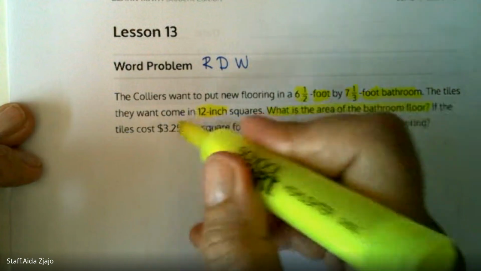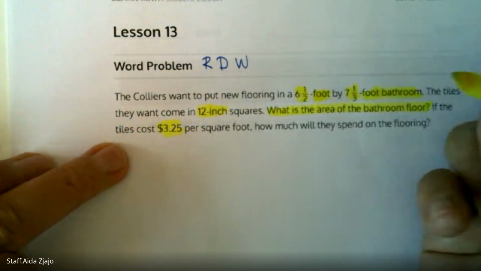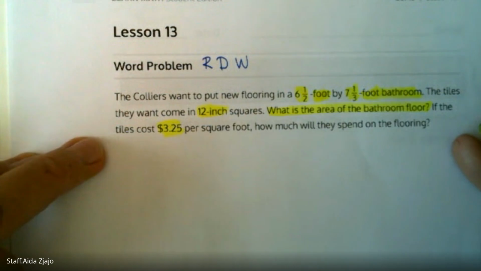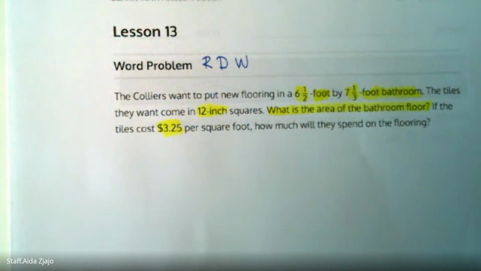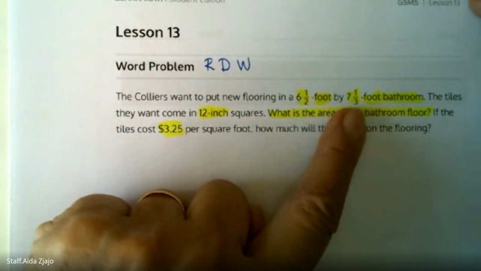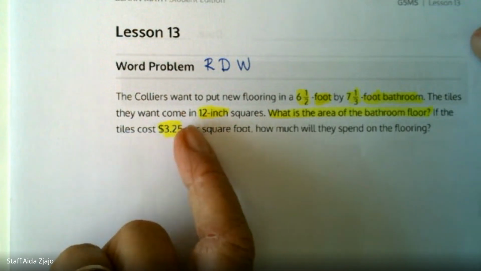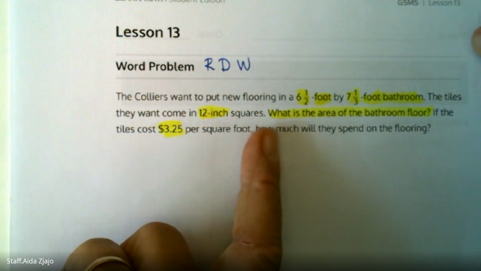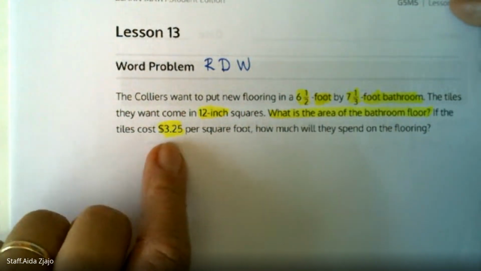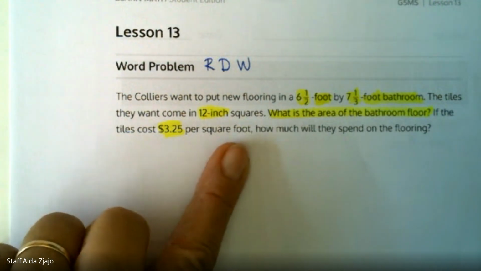If the cost is $3.25 per square foot, how much will they spend on the flooring? So it's a multi-step problem. The Colliers want to put flooring in a 6.5 by 7 1/3 foot bathroom. The tiles come in 12-inch squares. What is the area of the bathroom floor? And if the cost is $3.25 per square foot, how much will they spend on flooring?